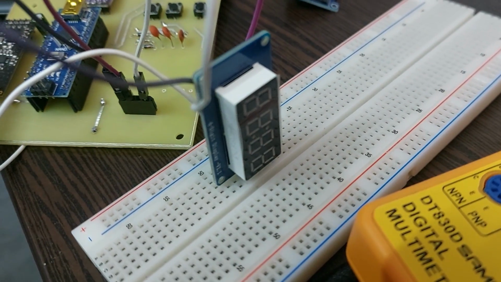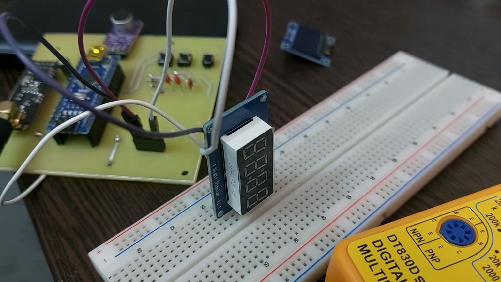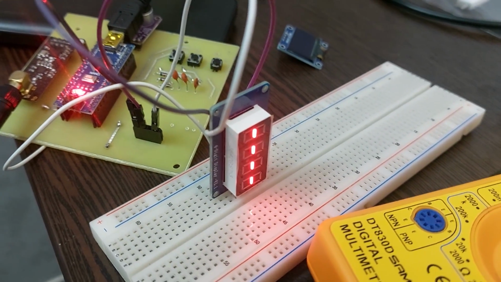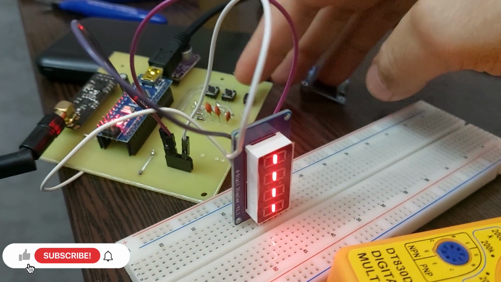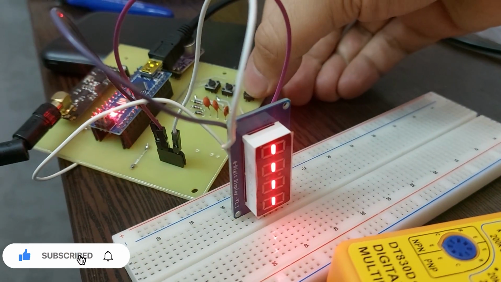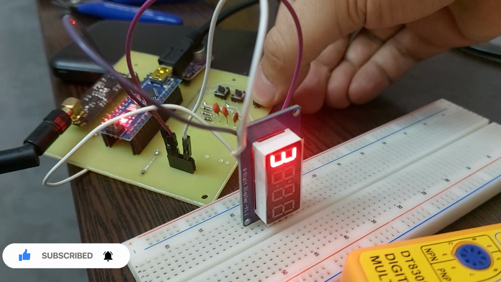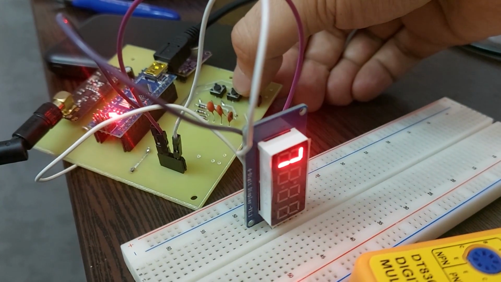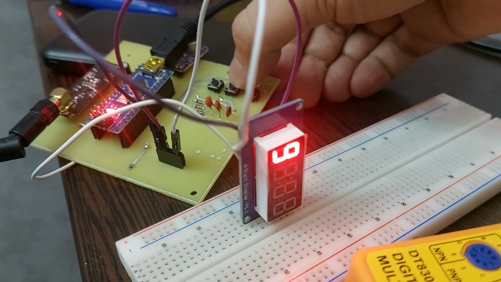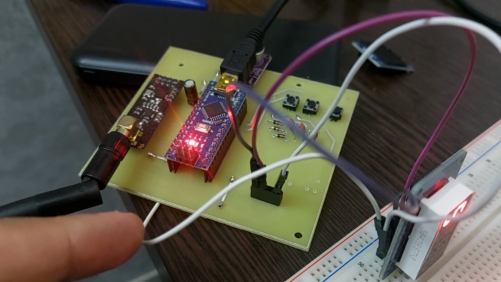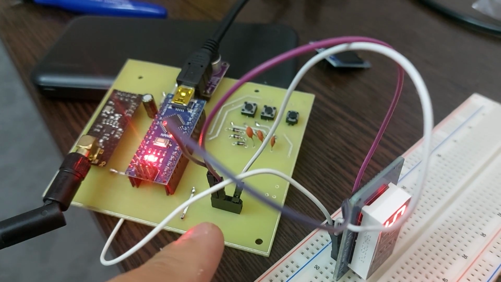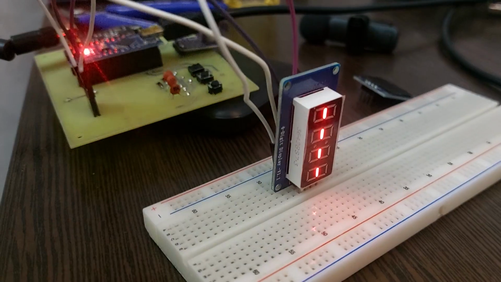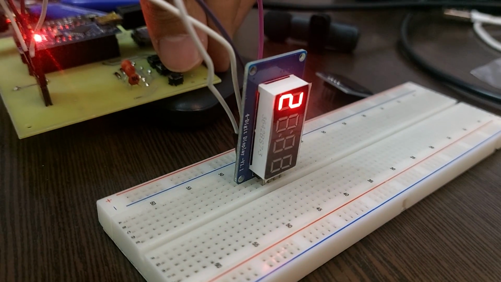Well, I changed the program so that the 7-segment module shows us the channel used. Let's see if it works. Very cool. It requires a little delay in the program to set the channel correctly. But there is one more thing to note. I used 5 volts to power the module, but in this socket I have 3.3 volts. Let's see if the display works with 3.3 volts. Yes, it works, but the brightness is less.